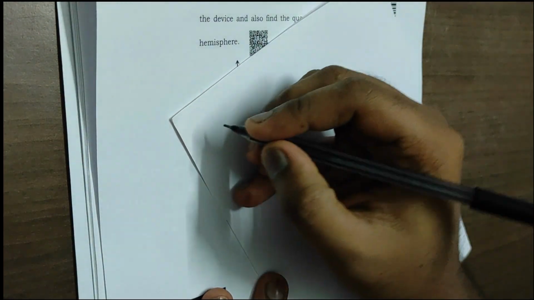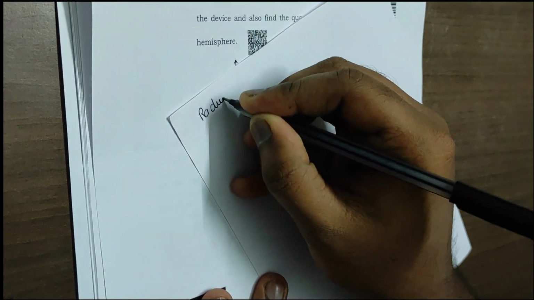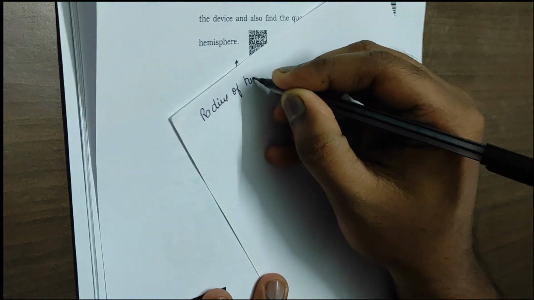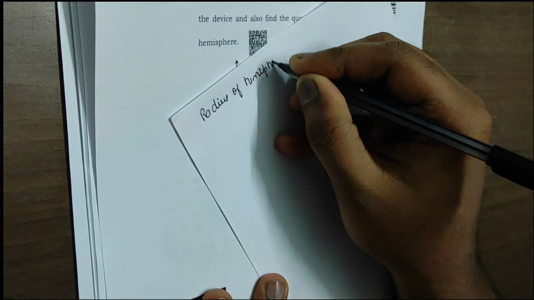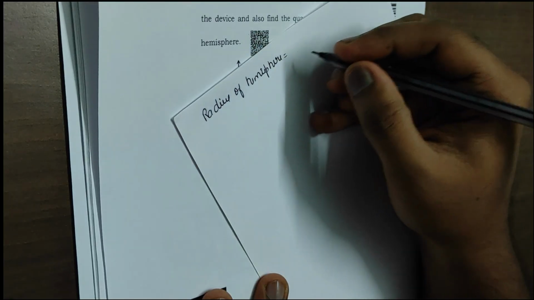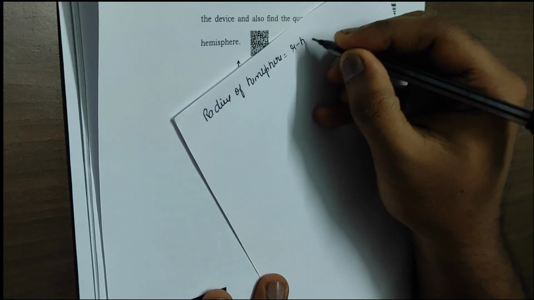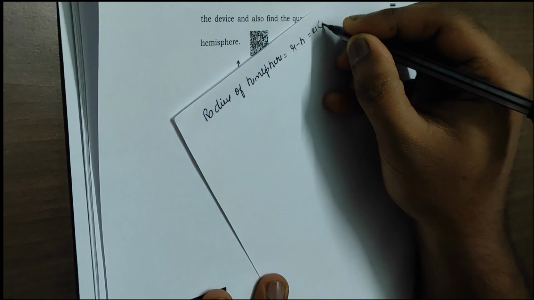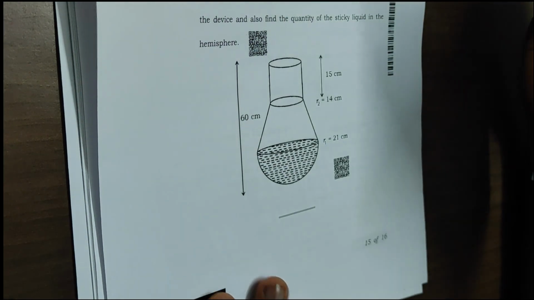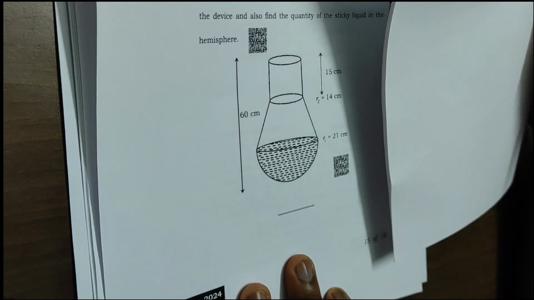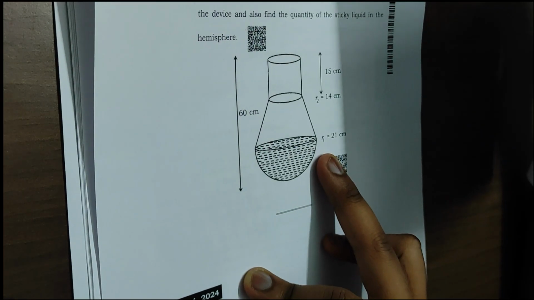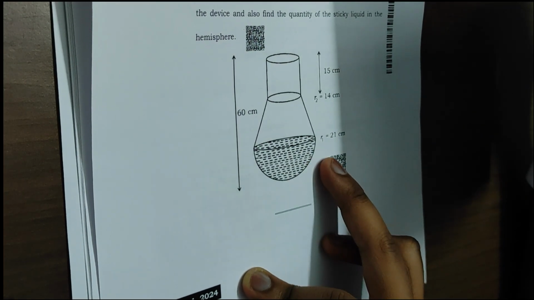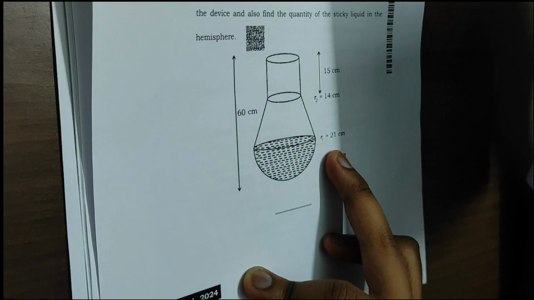First we'll find the radius of the hemisphere, that is R_H equal to 21 cm. They are given the radius of the hemisphere, that is 21 cm.